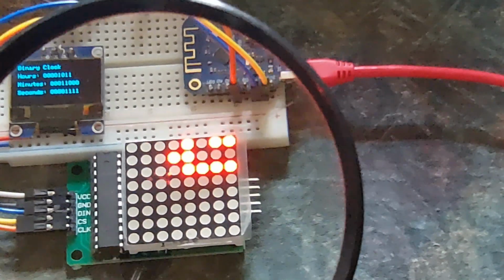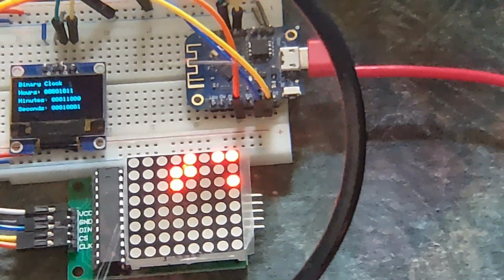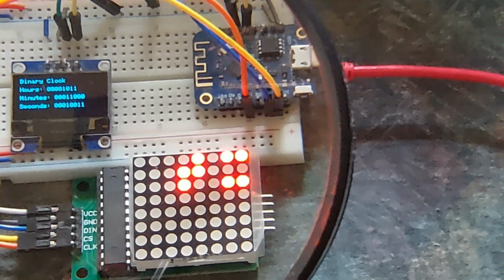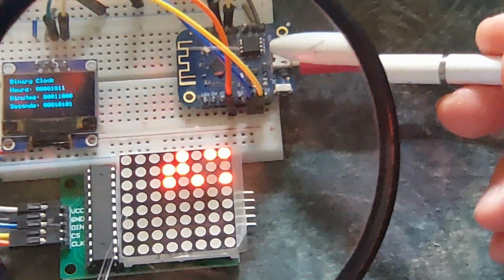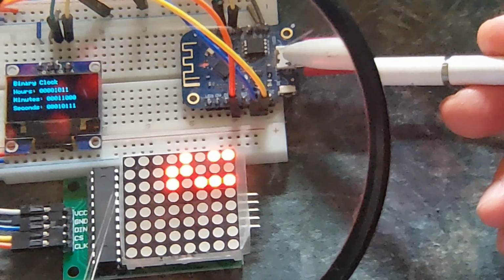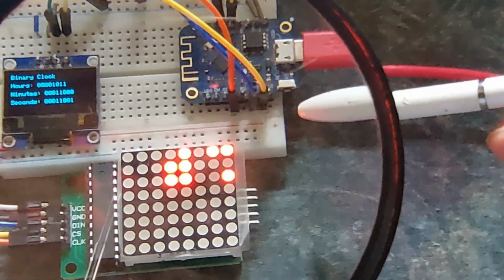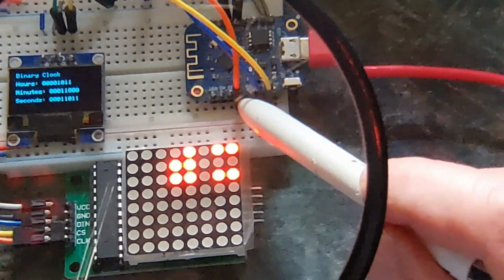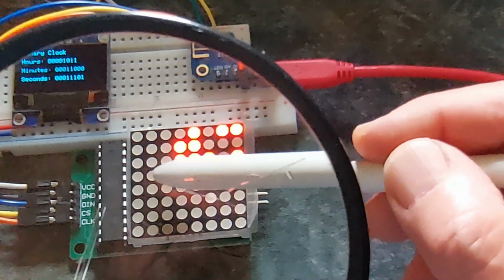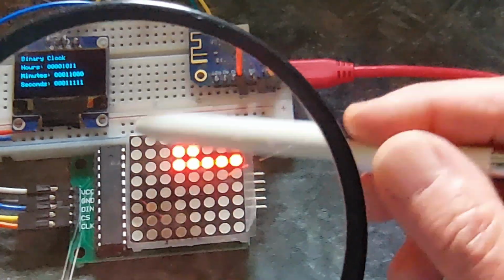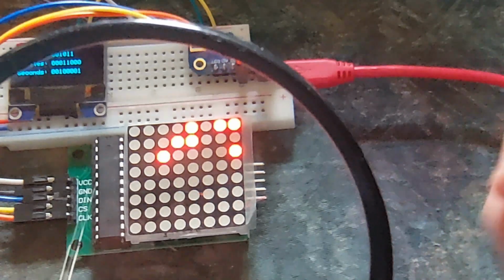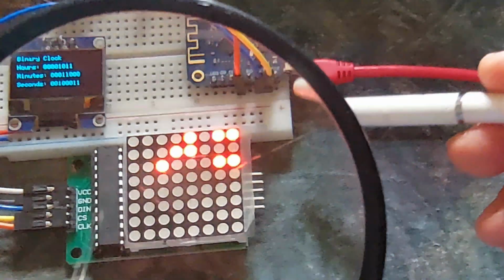Okay, so this is a binary clock with ESP8266, and this is a Mini Pro, and this is the pin for the 7219 dot matrix with 64 LEDs.